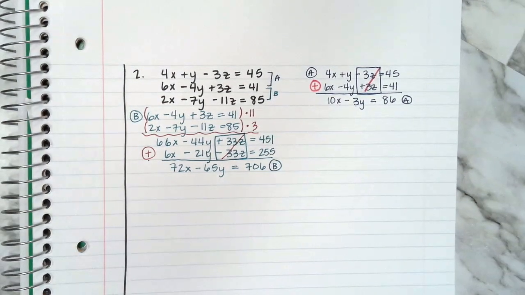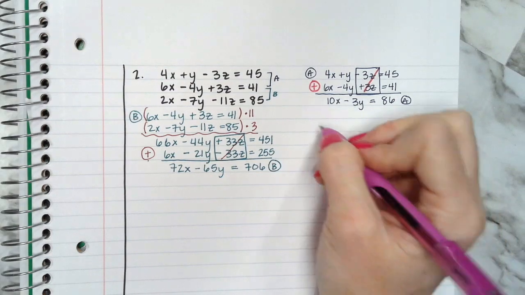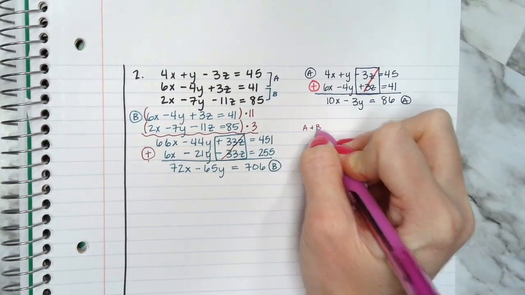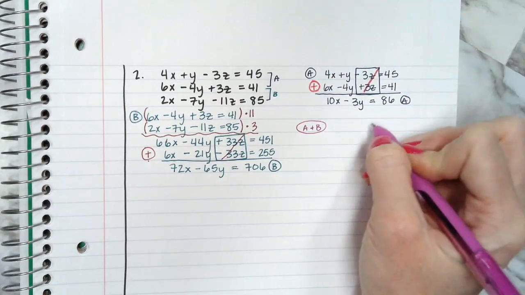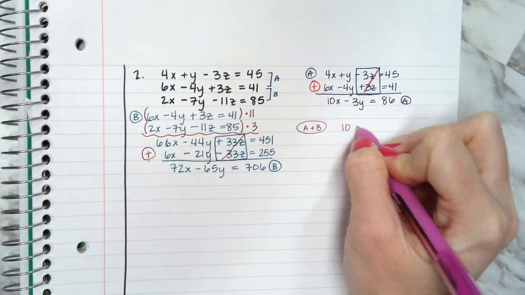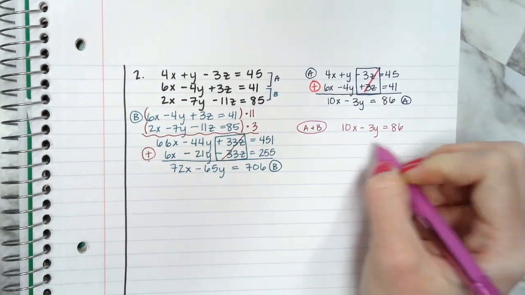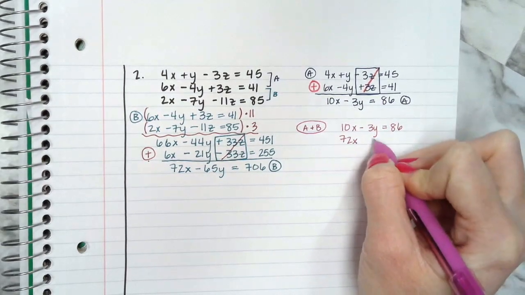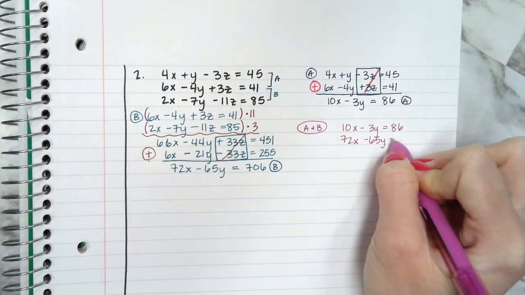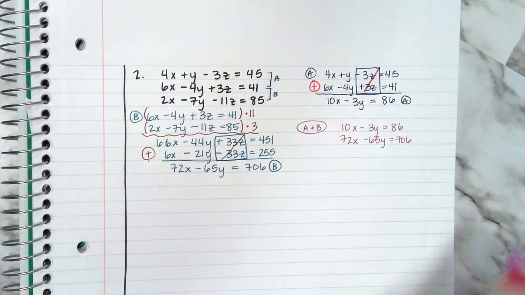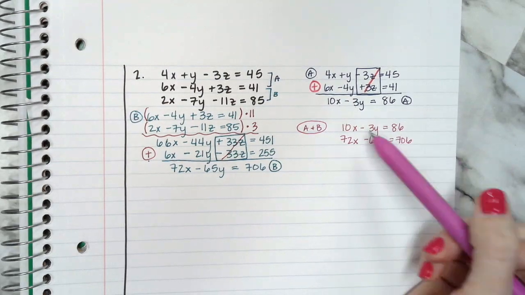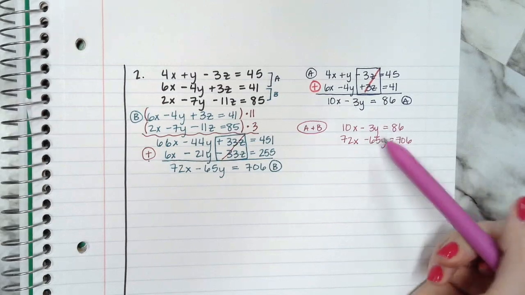After we have found equation A and equation B, we're going to put them together to create a new system where we can solve for both variables. So A and B together, we've got 10x minus 3y equals 86, and then 72x minus 65y equals 706. So if we're going to use the elimination method again, we've got to make either the x's the same or the y's the same.